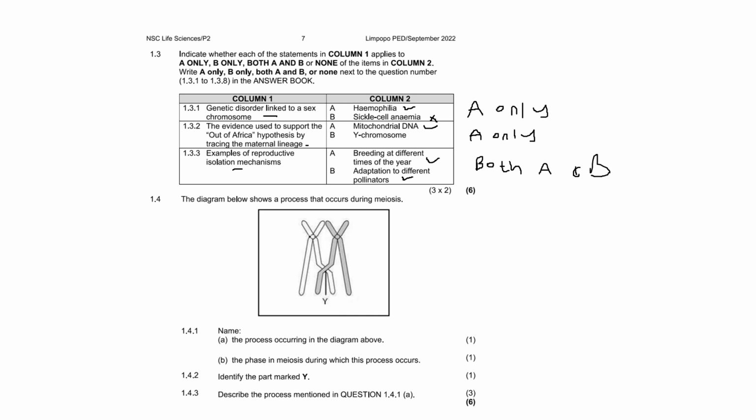So 1.4 now, the diagram shows a process that occurs during meiosis. Remember, that's crossing over, and we know that it occurs in prophase 1. They're asking us for the name of the process showing on the diagram. That's crossing over, where the chromosomes are crossing each other and two chromosomes are moving from one to the other. And the phase of meiosis in which it occurs, remember, is prophase 1.